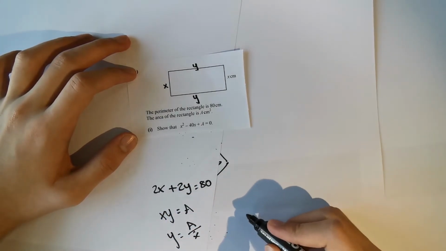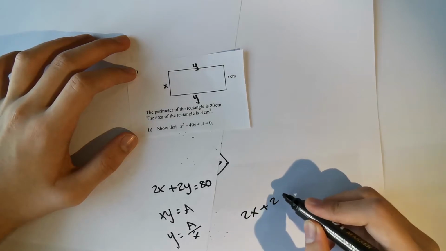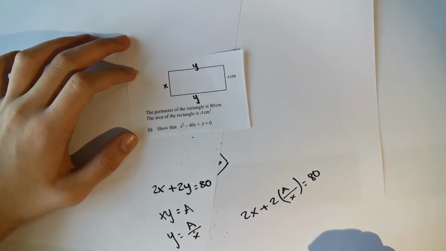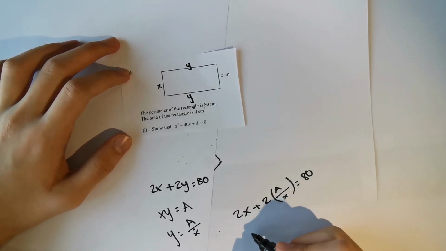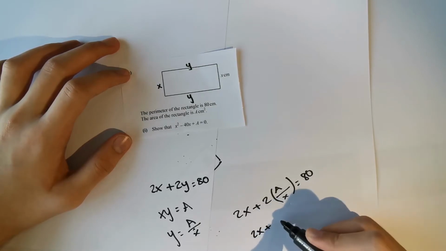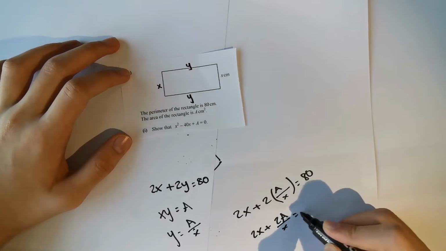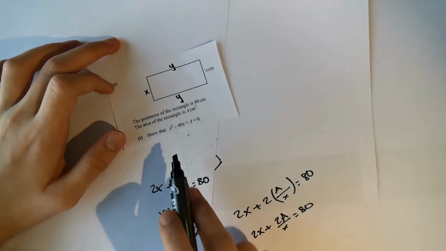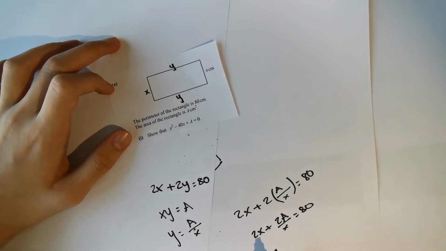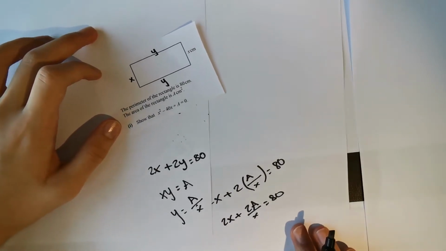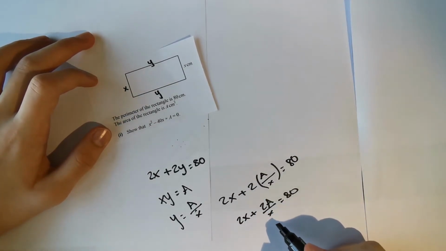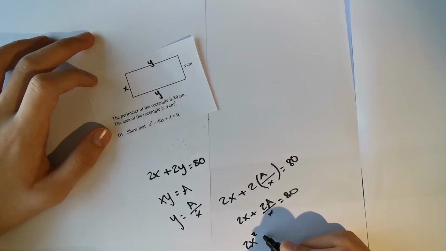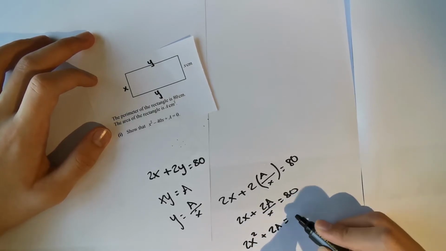So 2x plus 2 times (a over x) equals 80. So we get 2x plus 2a over x equals 80. And now as you can see, we have a fraction, so we can multiply the whole equation by x to get rid of this fraction. So if we multiply it, we get 2x squared plus 2a equals 80x.